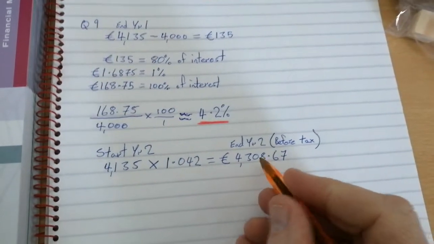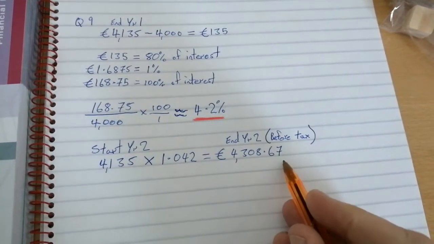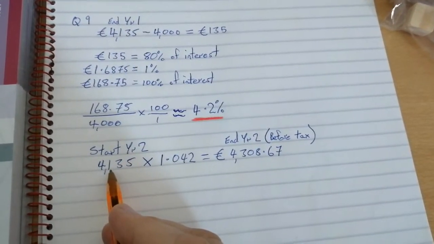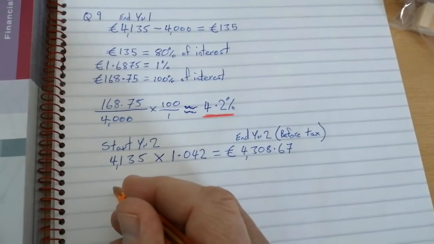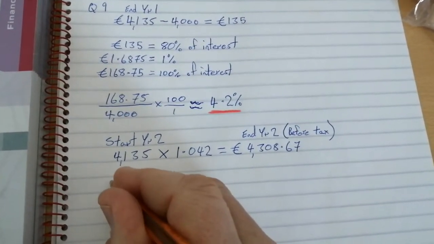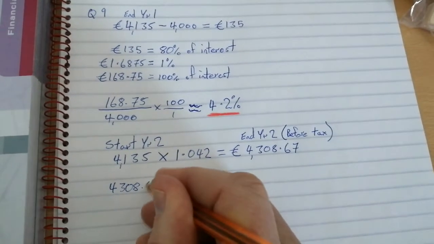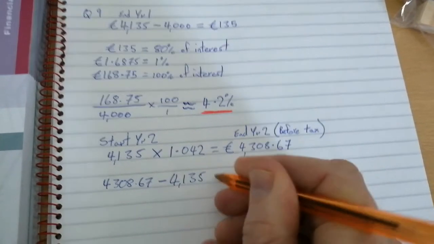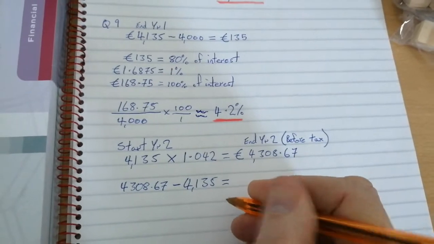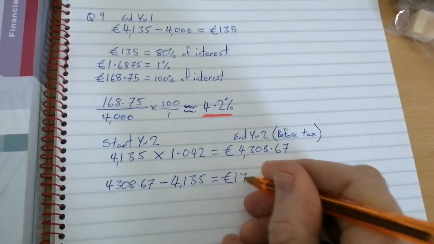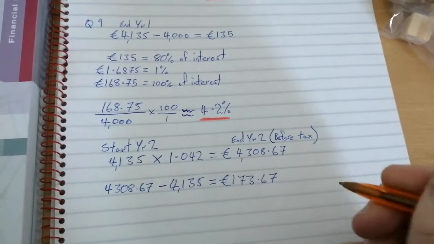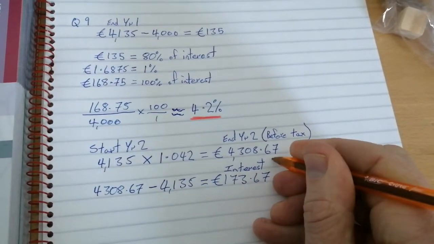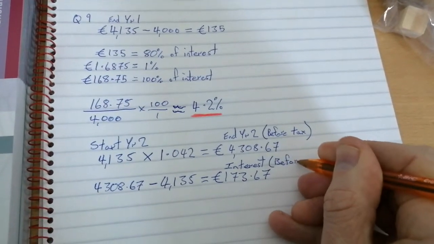I'm just going to carry on. So if we ended up in year 2 with this amount after earning interest, and we started the year with this amount, then all we'll do is, just like we did in some of the exercises last night, we're going to subtract. So 4,308.67 minus what the investment started with at the start of the year. And when we subtract that, we get 173.67. So that's the interest that we earned in the second year. Again, though, before any tax has been taken away.